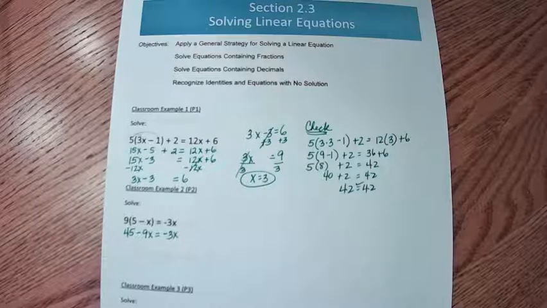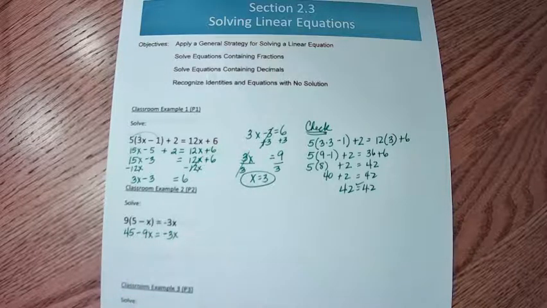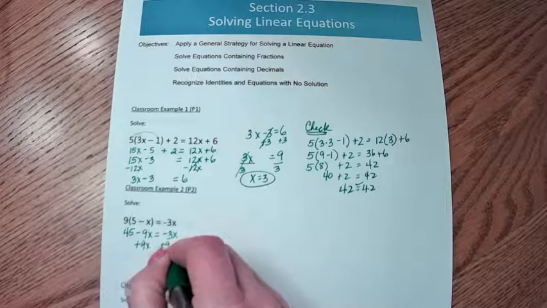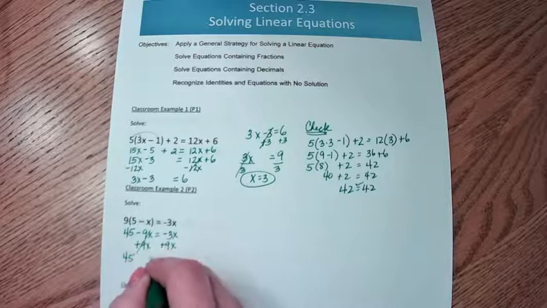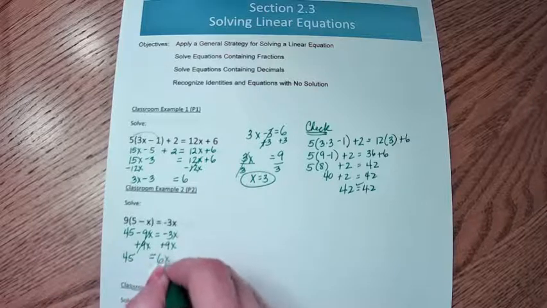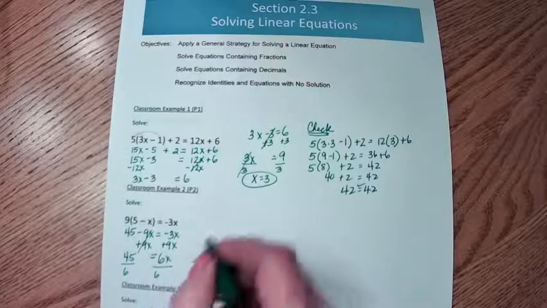All right, and here, since we're talking about equalities or equations, it doesn't matter if the x is on the left-hand side or the right-hand side, whichever operation is easier. So I have an x here and an x here. I'm going to move this x to the other side. Let's add 9x to both sides. So you're going to bring down the 45, bring down the equals, and negative 3 and positive 9 is positive 6. And let's divide both sides by 6.